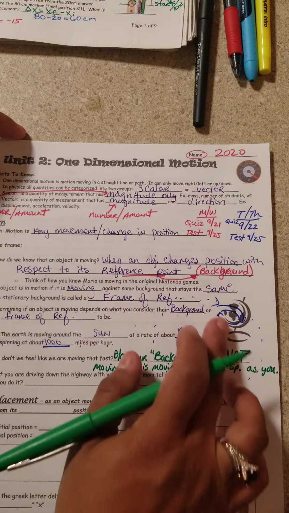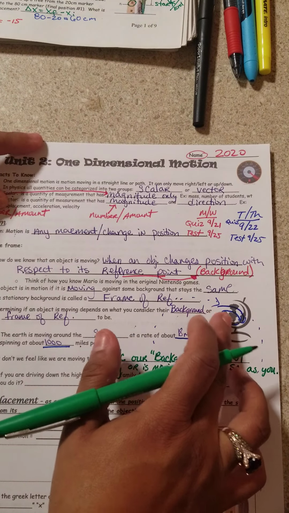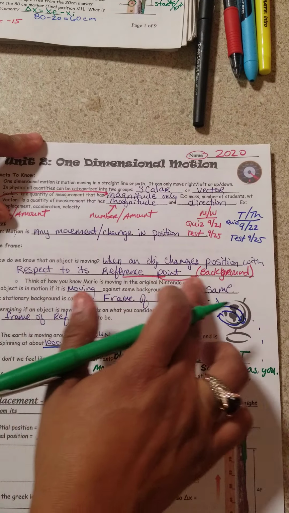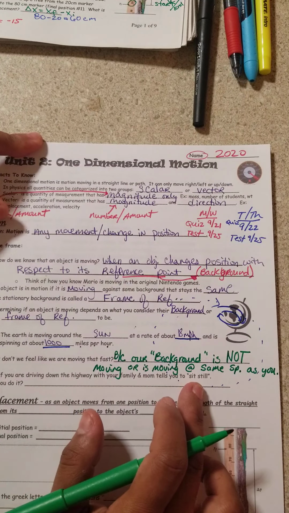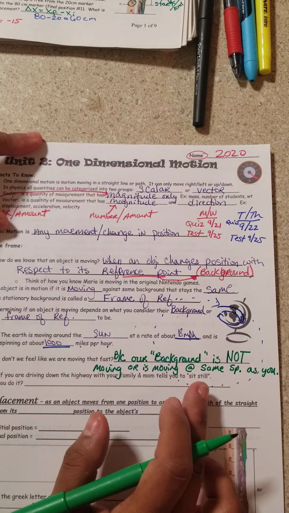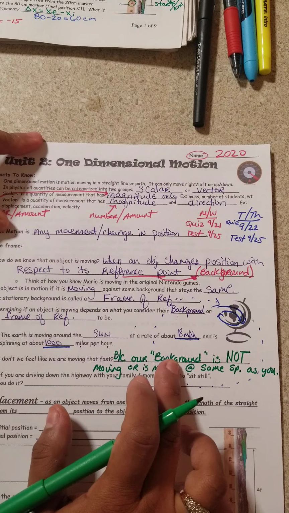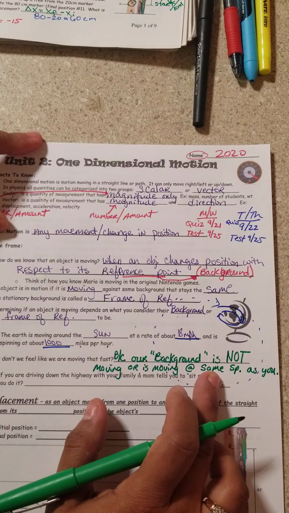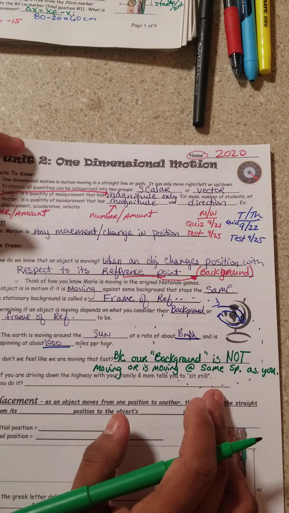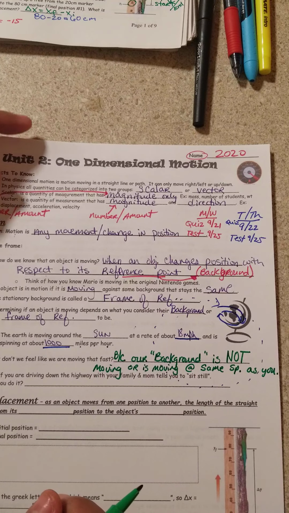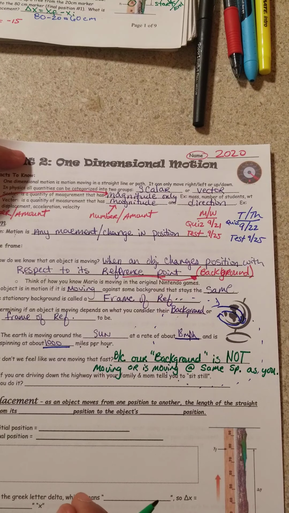Not only are you moving around the axis of the earth and around the sun 365 days a year, but your bed, your kitchen table, your desk, your computer, your whatever, which is your background, is also moving at the same speed as you. So when you look at it right now, whatever you determine your background to be, is it moving in reference to you?